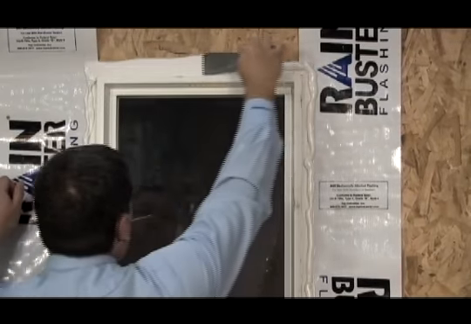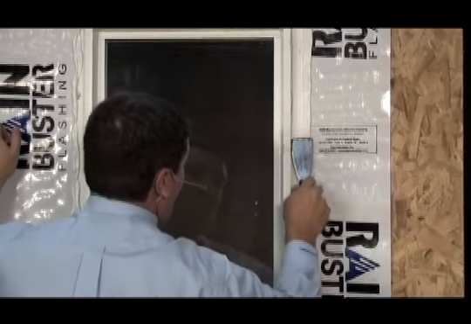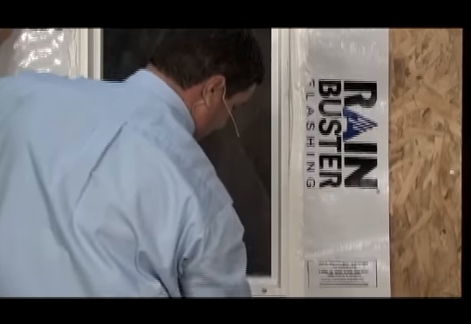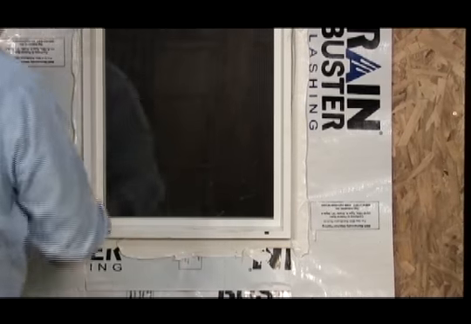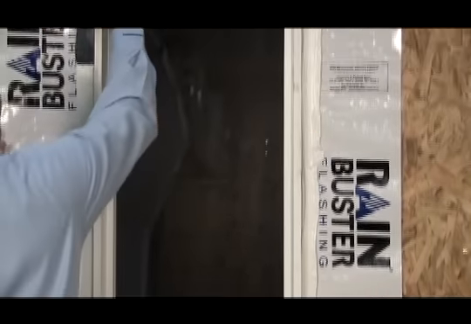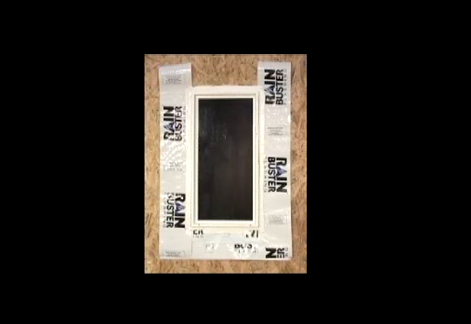Using a putty knife, flatten or butter cap bead and sealant squeeze out. Buttered sealant should extend 2 inches away from the window frame, approximately 1 inch beyond the outer edge of the window flange. Ensure that all nails or screw heads are covered with sealant.